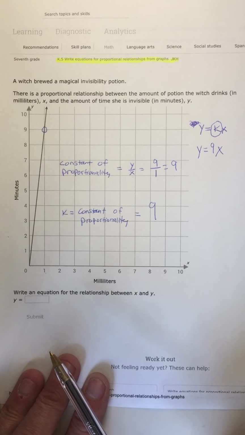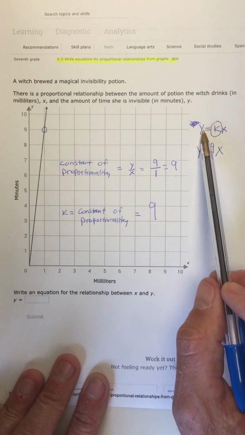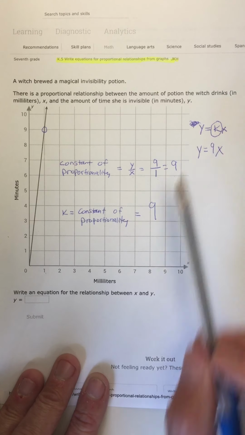So this will help you with IXL activity K5. Don't make it difficult. Find the constant of proportionality and then replace it in this formula and you will get the answer.